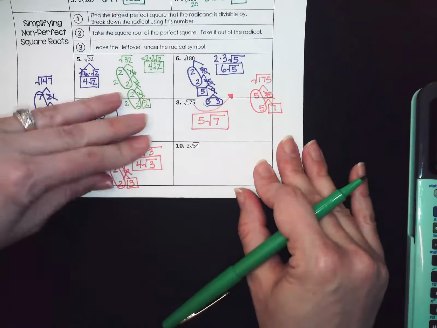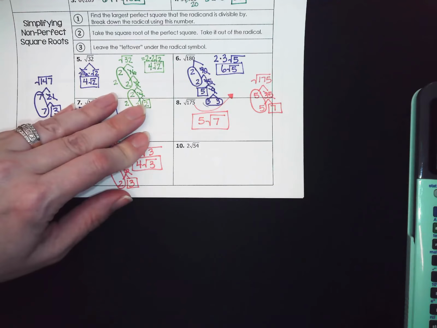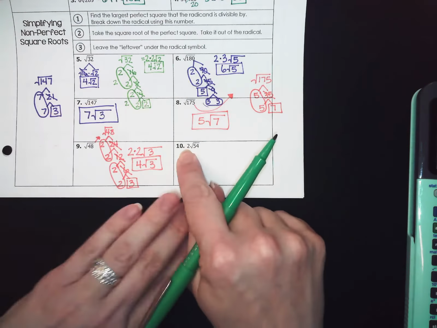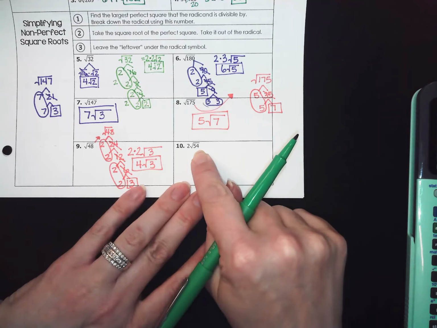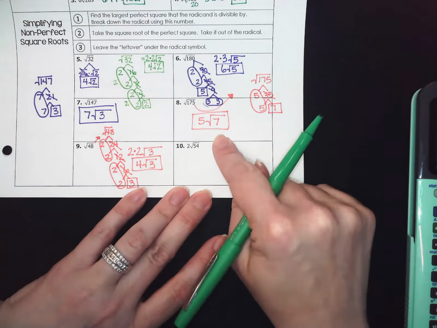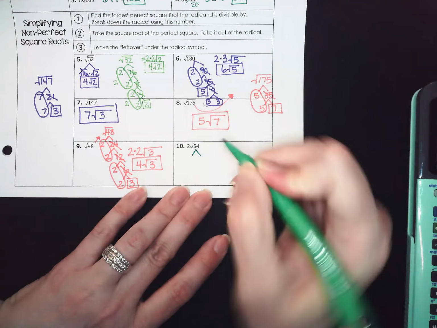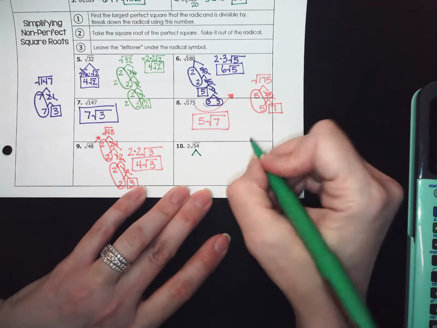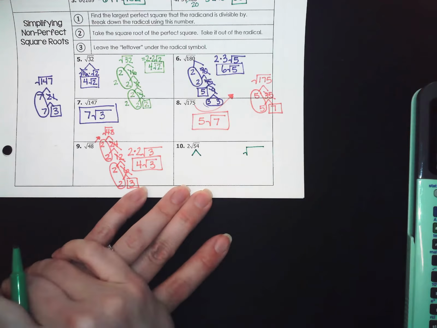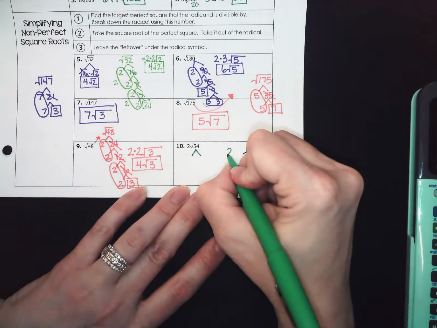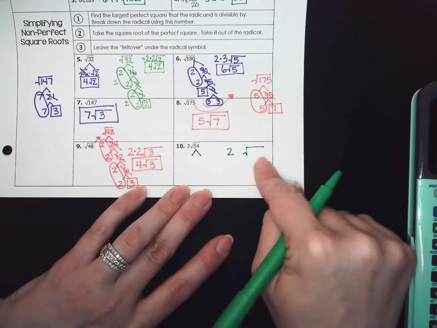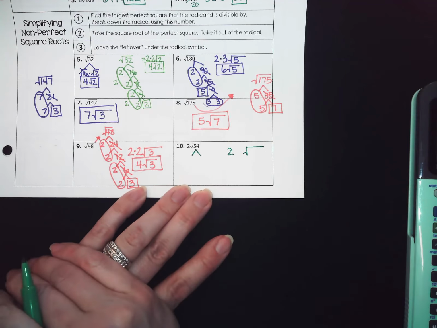But let's go down and look at number 10. I'm going to zoom in a little bit. Maybe you can see a little better. All right, so I have this 2 out front. Now I'm going to simplify the square root of 54 the way we simplified yesterday. So I'm going to do a little tree. But I know I have this 2 out front, and I don't want to forget it, so I'm going to write that just like that to start with, so I don't forget those parts.